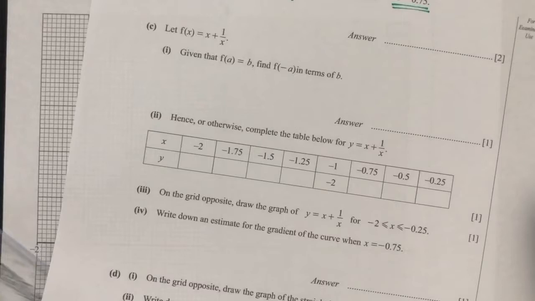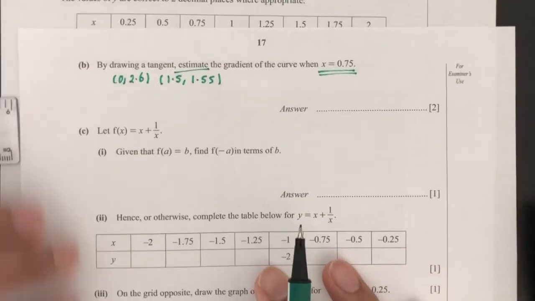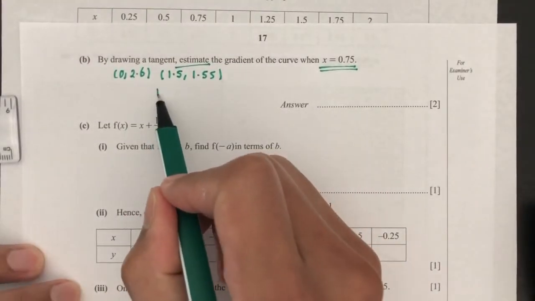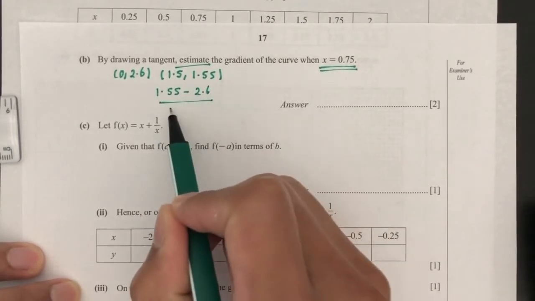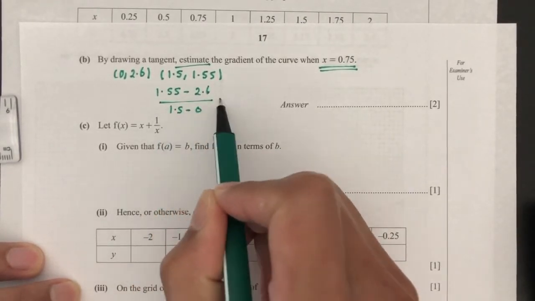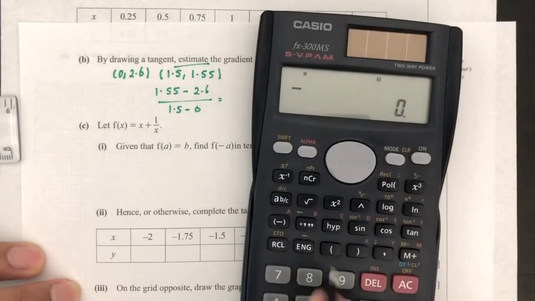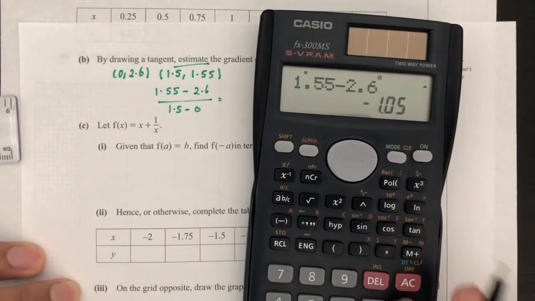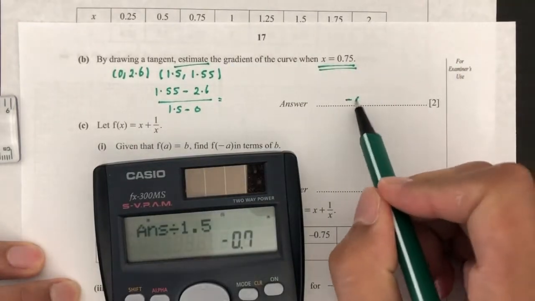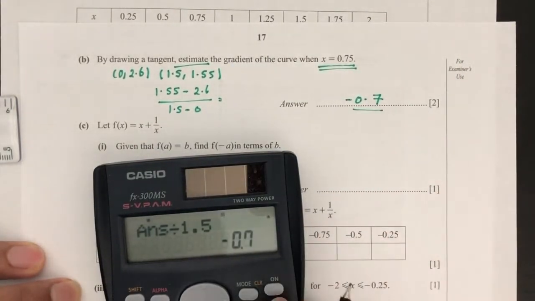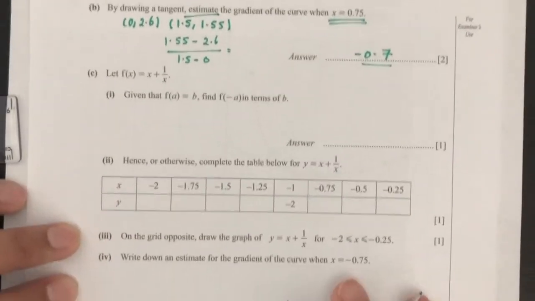Okay, good. Now to find the gradient, we just have to do y2 minus y1. So 1.55 minus 2.6 divided by 1.5 minus 0. So 1.55 minus 2.6 divided by 1.5. That should be minus 0.7. Okay. Now moving on to part C.